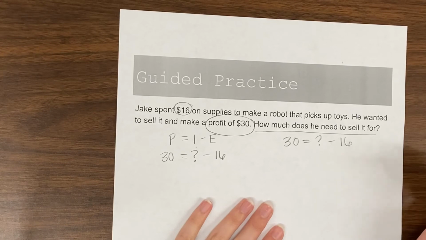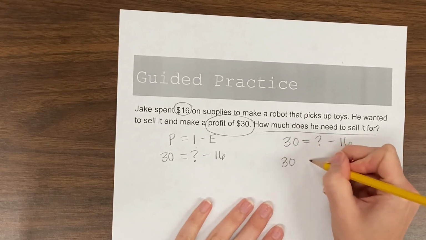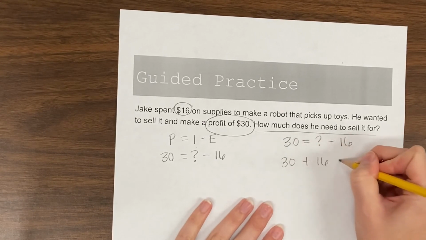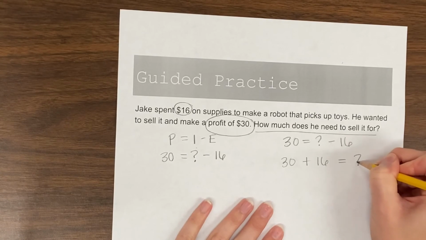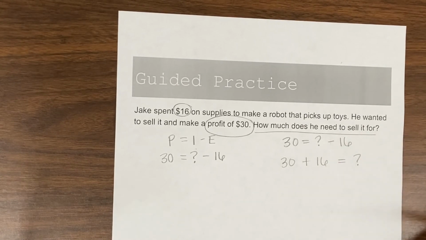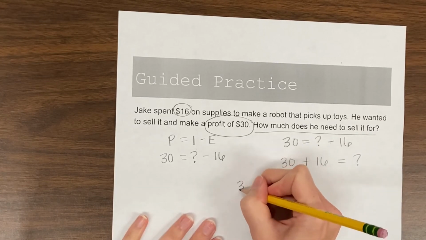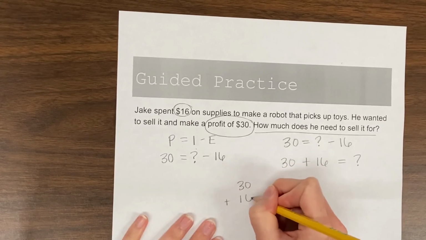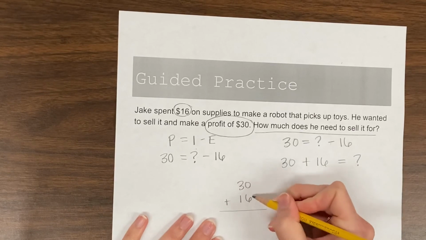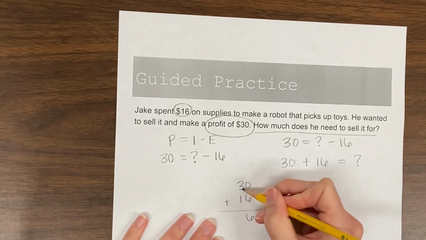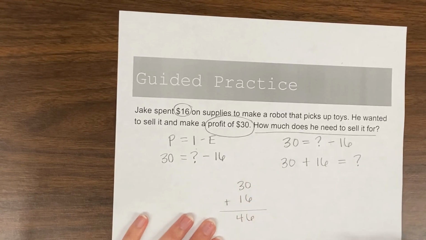I could also say that 30 plus 16 is going to equal my mystery number. This is a fact family. So I'm going to do 30 plus 16. So 0 plus 6 is 6. 3 plus 1 is 4. So my mystery number should be 46.